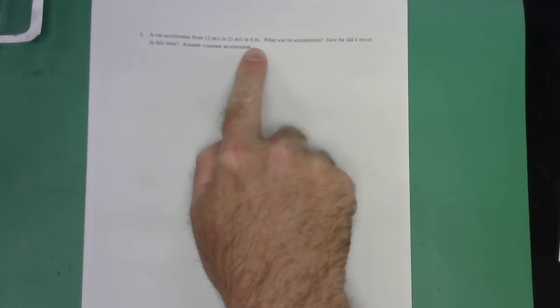Hello, we're doing acceleration questions and problems. This is set number 1, and we're going to do problem number 2. So the second calculation. They say a car accelerates from 12 meters per second to 25 meters per second in 6 seconds. What was its acceleration? And how far did it travel in this time? And we're going to assume the acceleration is a constant value.